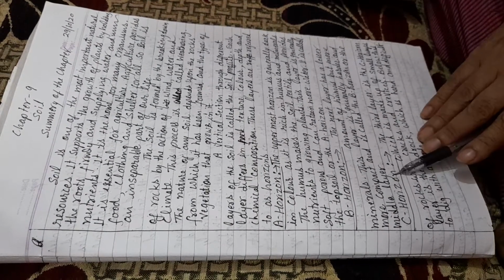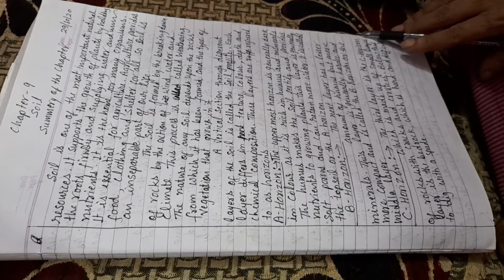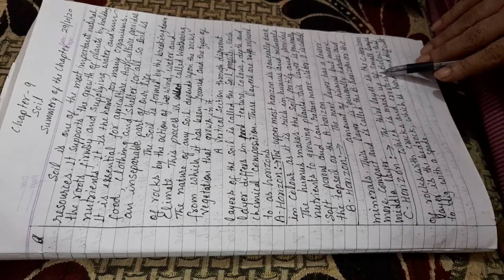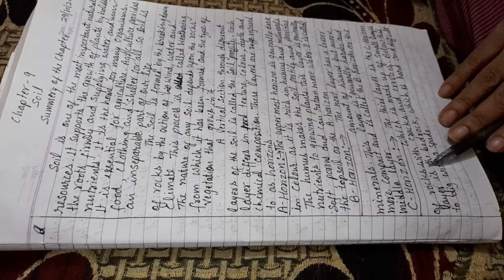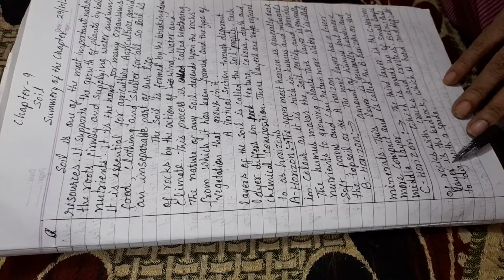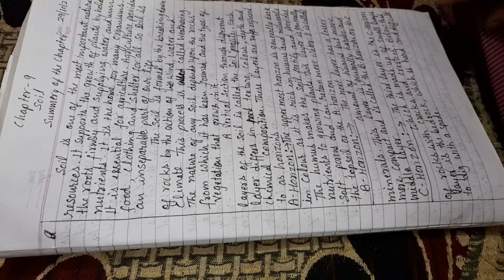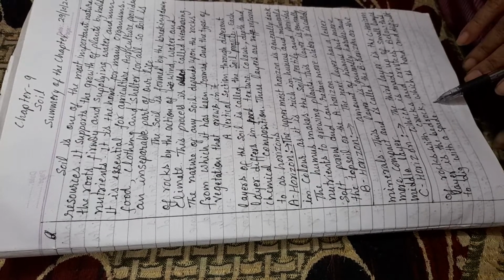Third one is C horizon. The third layer is the C horizon, which is made up of small lumps of rocks with cracks and caves. Below this layer is the bedrock, which is hard and difficult to dig with a spade.